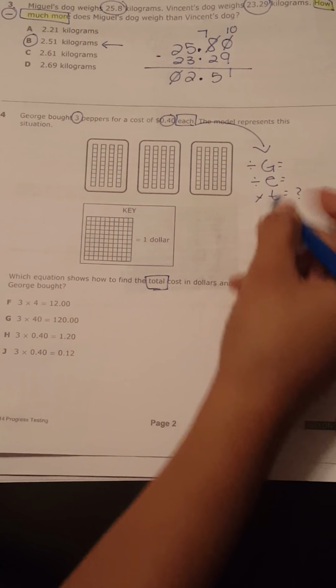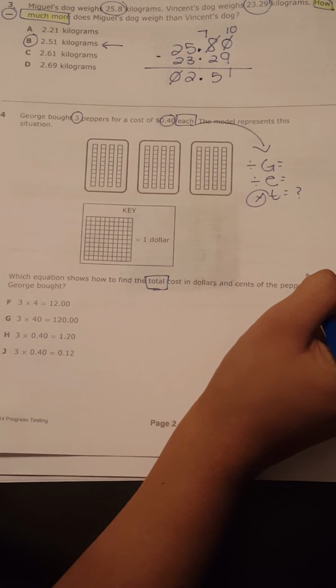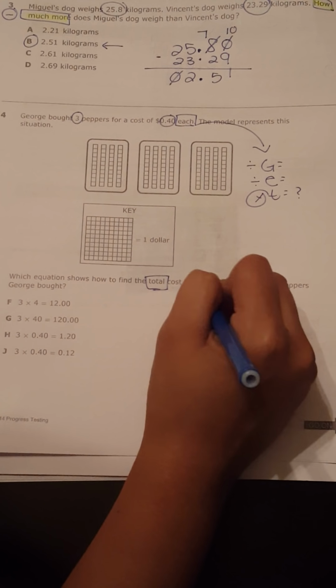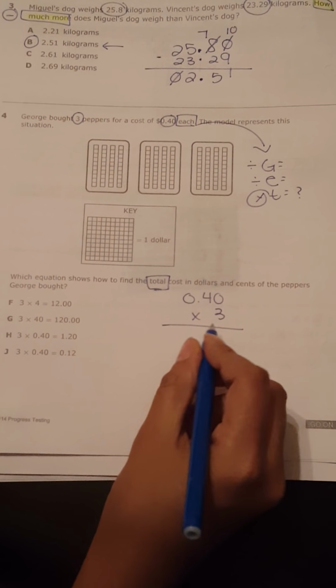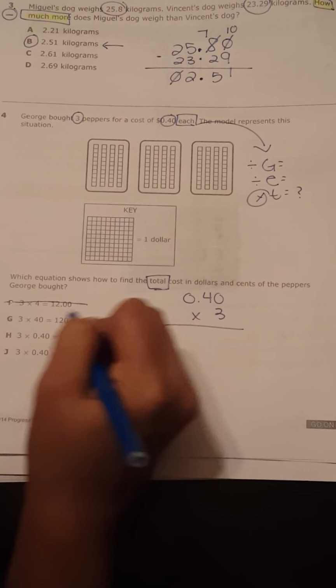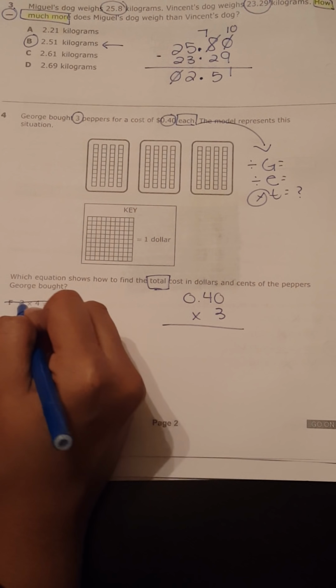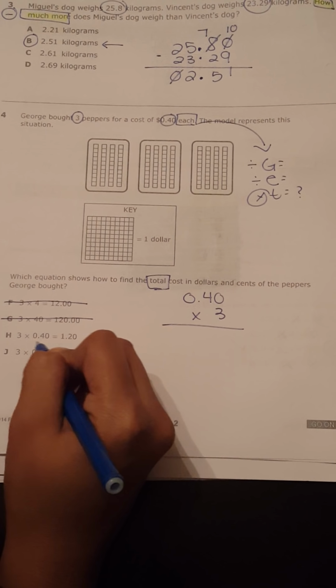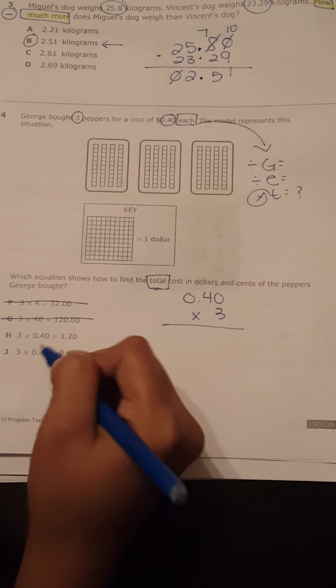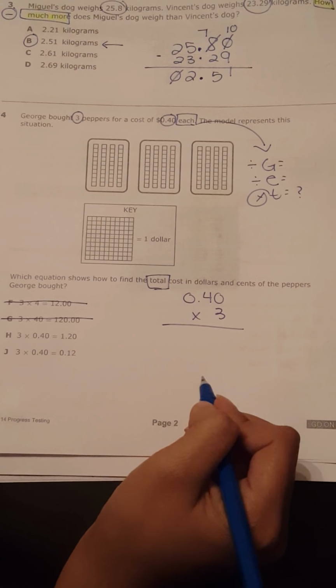And if we're trying to figure out the total, then this is going to be a multiplication problem. What are we multiplying? We're multiplying the 40 cents times the 3. That eliminates F and G because the 3 and the 40 are wrong numbers, leaving us with H and J to be one of our answers.